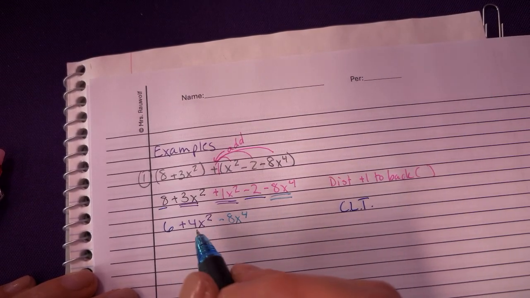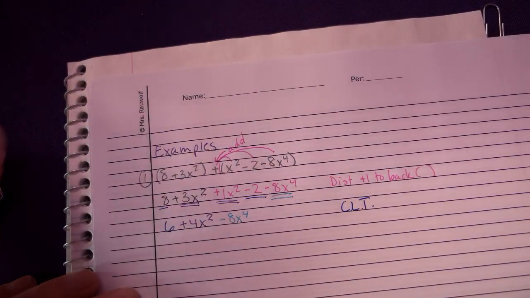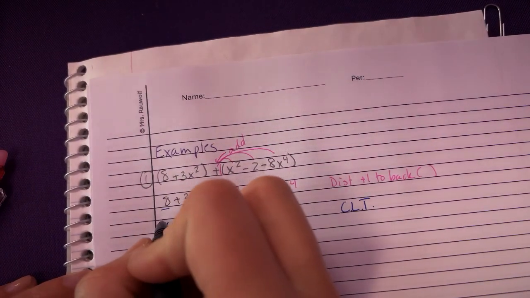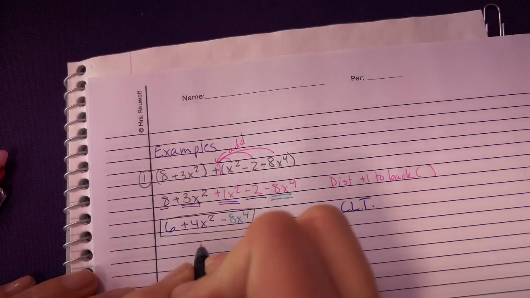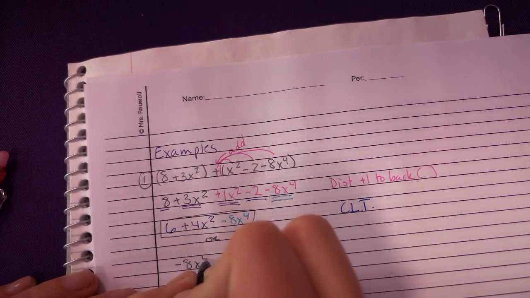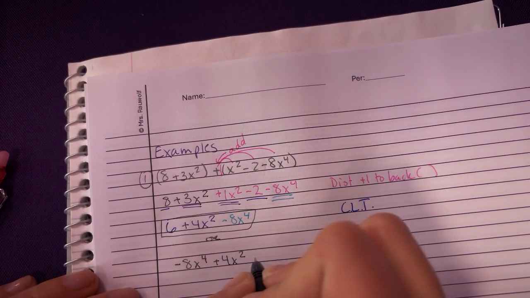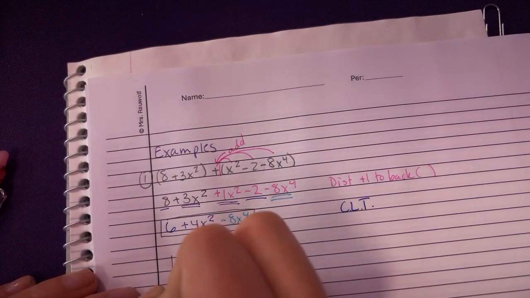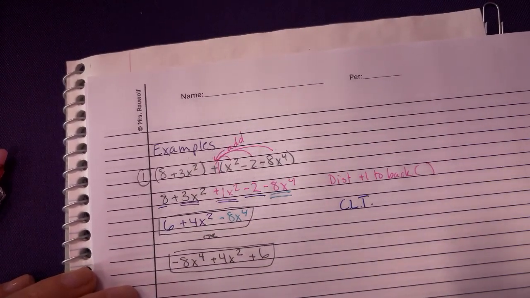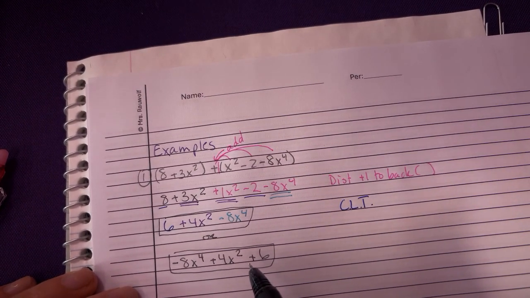There is another way where you have to write this in highest power order, but you know what? For my class, for my students, we are going to be happy with this. Or if you want to write it in that particular order, -8x to the 4th will go first, plus 4x squared will go second, and then plus 6 will go last. Both of these are good answers. If you leave it undone, that's fine. If you put it in order, I'm super happy for you.